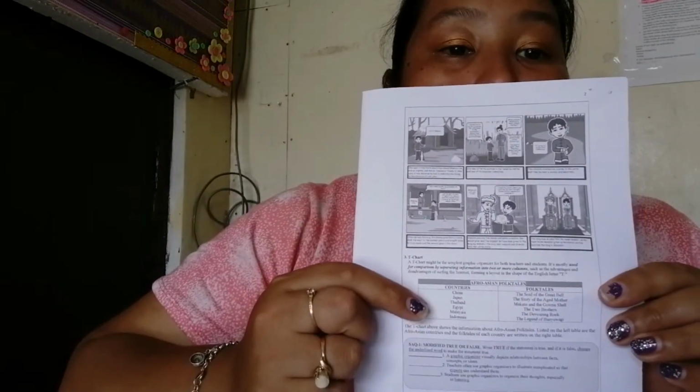The T chart shows the information about Afro-Asian folktales. Listed on the left table are the Afro-Asian countries, and the folktales of each country are written on the right table. So for this T chart, as you can see, I'm going to read to you. Japan, The Soul of the Great Bell.